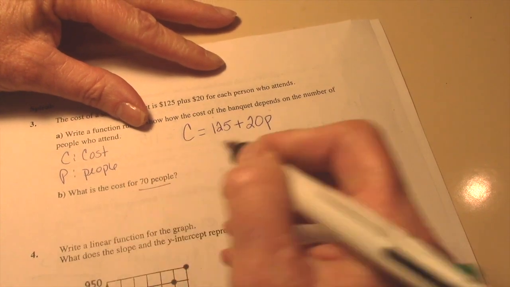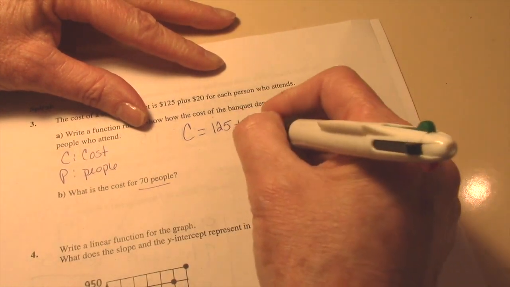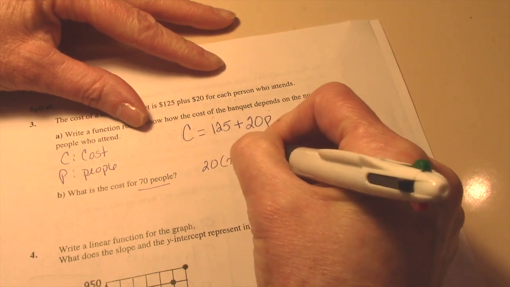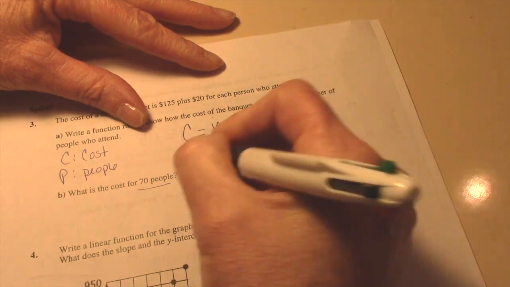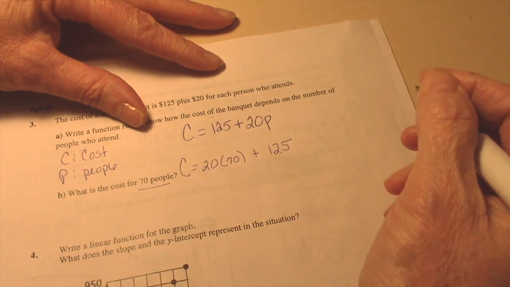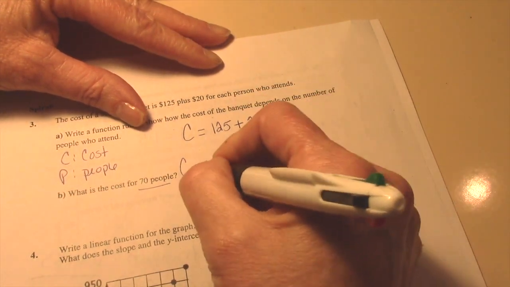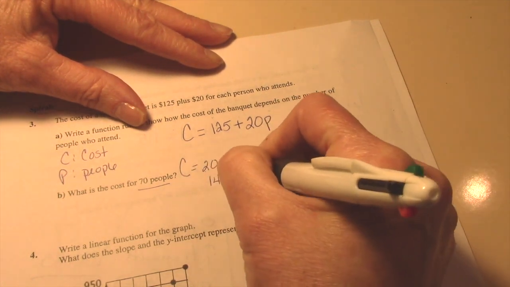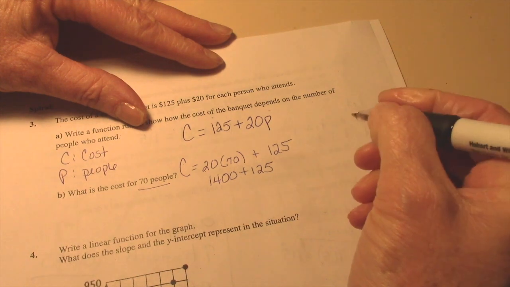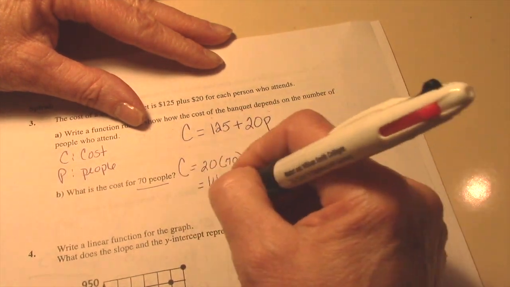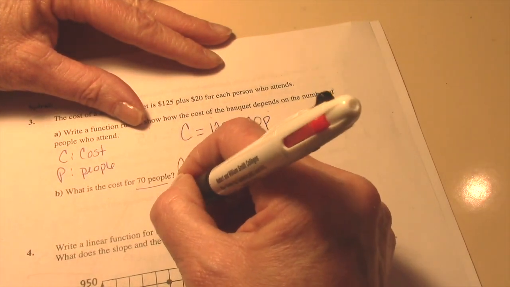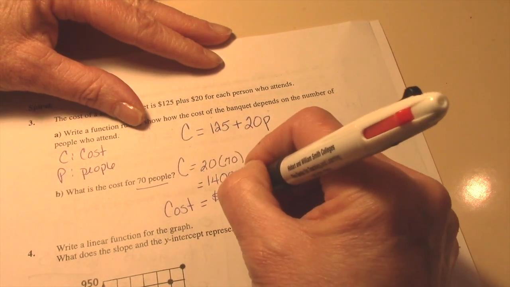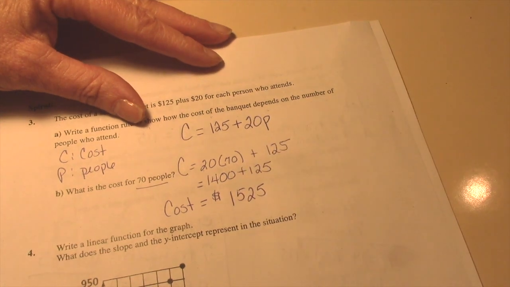What is the cost for 70 people? So technically I have to do 20 times 70, but then I've got to add on that $125, right? So 20 times 7, 2 times 7 is 14, with two zeros, plus 125. So if I add that up, the two of them together makes the cost $1,525.